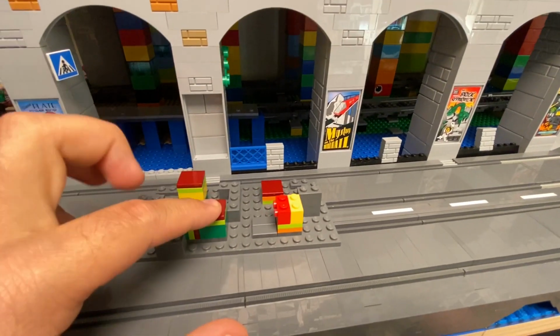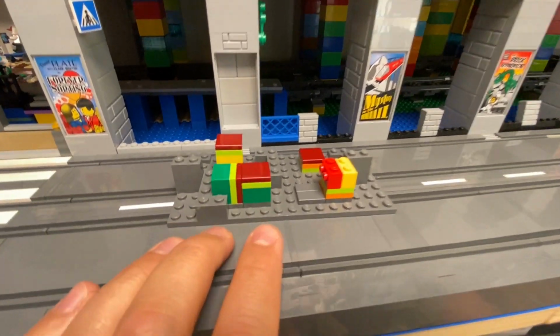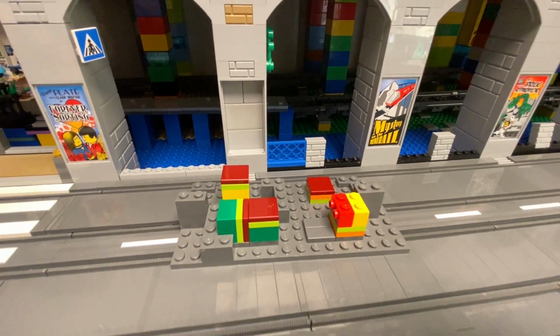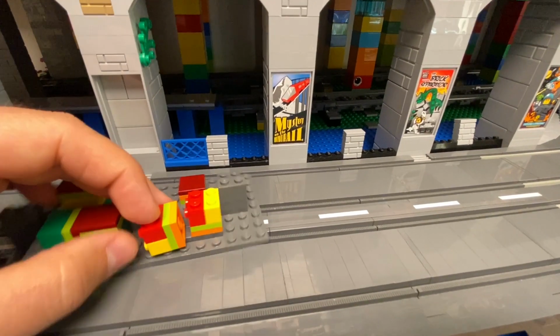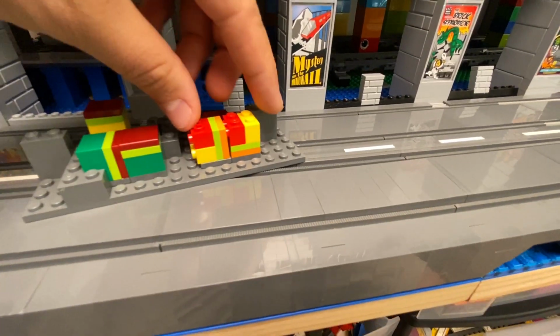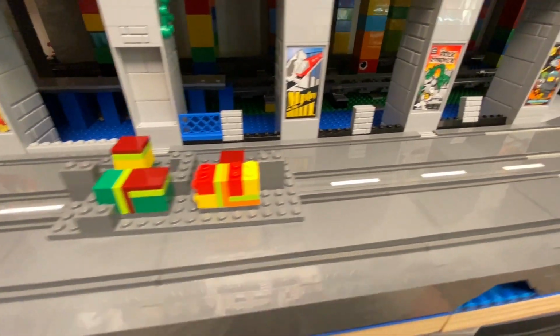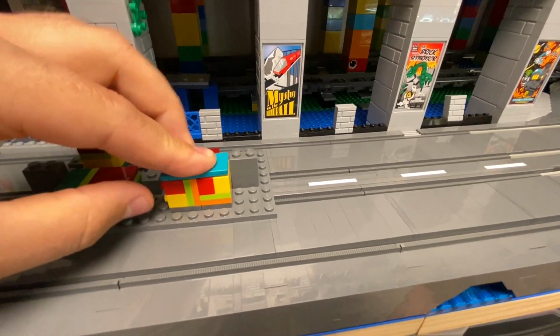So 2 studs width is the same as 5 plates in height. And we can see it here. We have something here and here with the same dimensions, but I attach it in different ways, but still the same height.